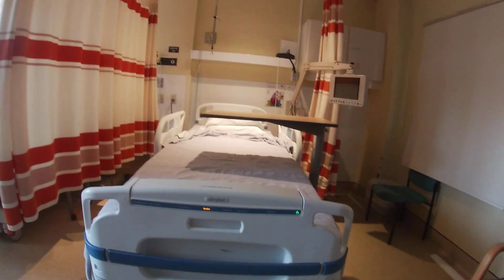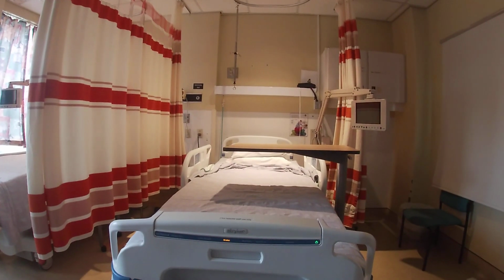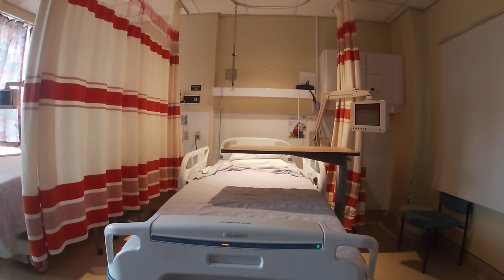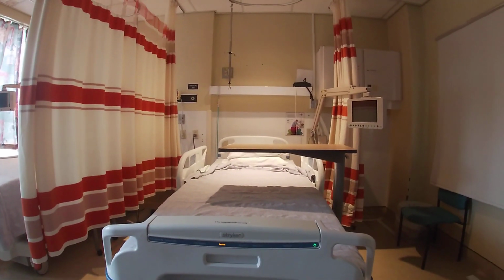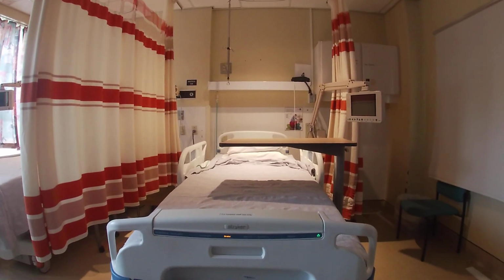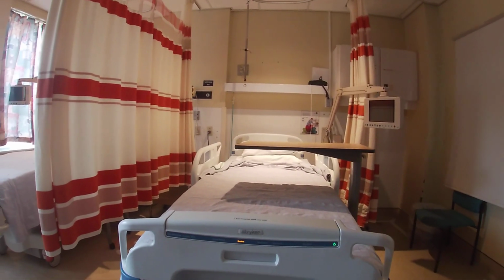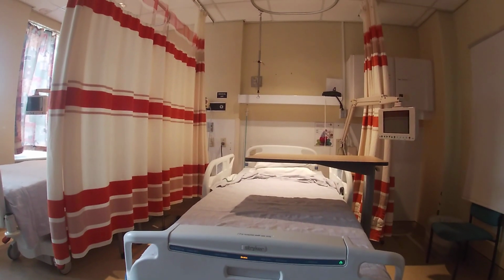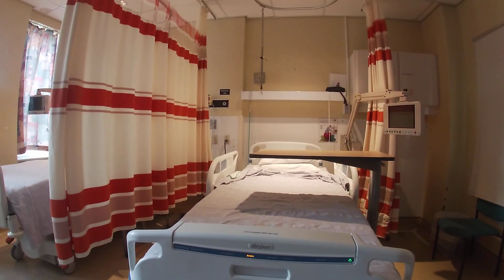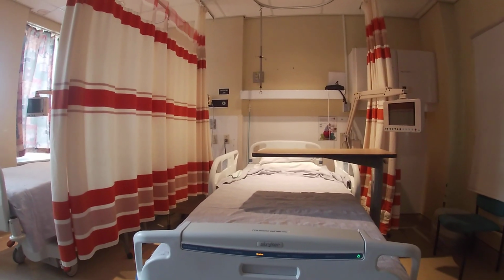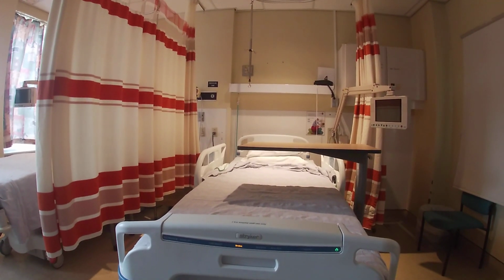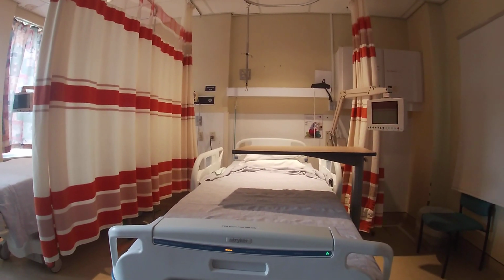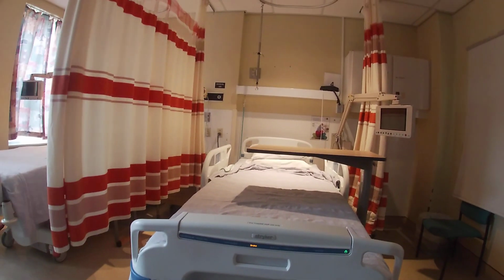So those are your environmental scan. So the things that you want to look for are those 7 factors when you walk into your room for the first time. So lighting, noise, cleanliness, safety, privacy, odors. Did I get them all? Okay, I hope this helps.